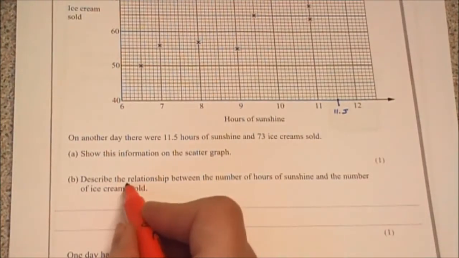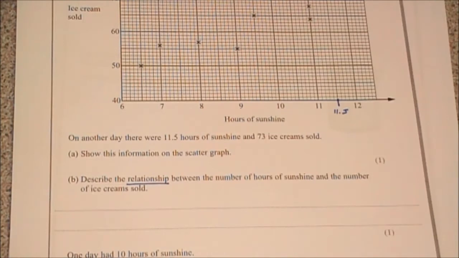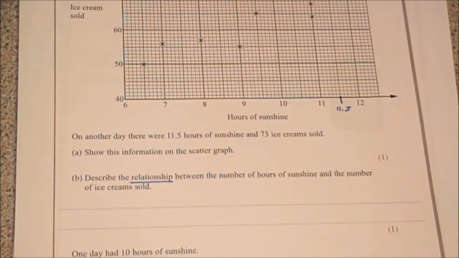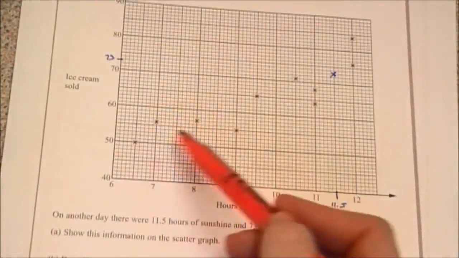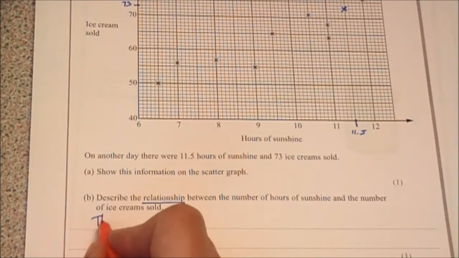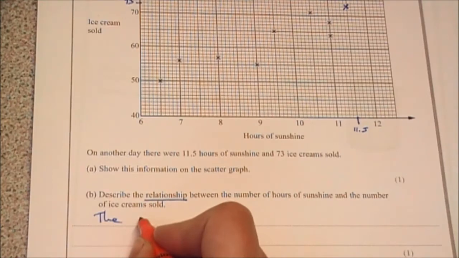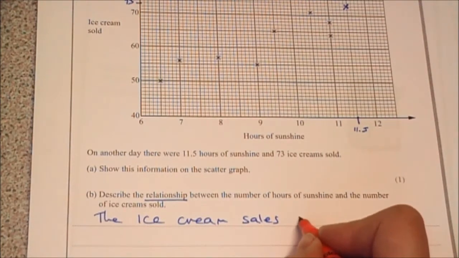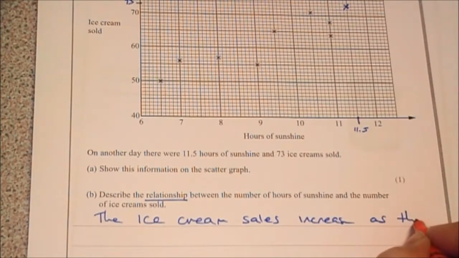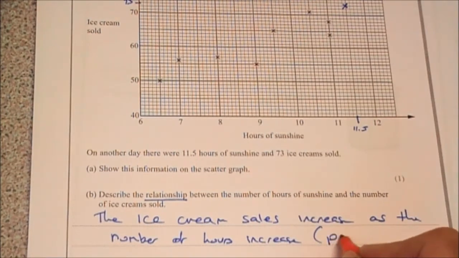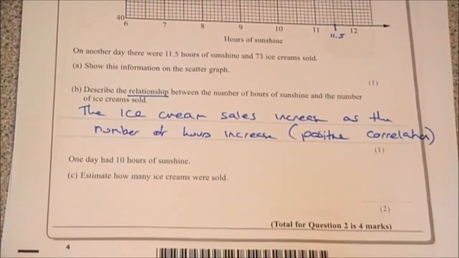Part B then asks to describe the relationship between the number of hours of sunshine and the number of ice cream sold. Now, the relationship needs to be a practical application of what you're looking at. So here we can see that the number of ice creams sold go up as the number of hours goes up. So the ice cream sales increase as the number of hours increase. And this is called positive correlation. And that's a 1 mark question.